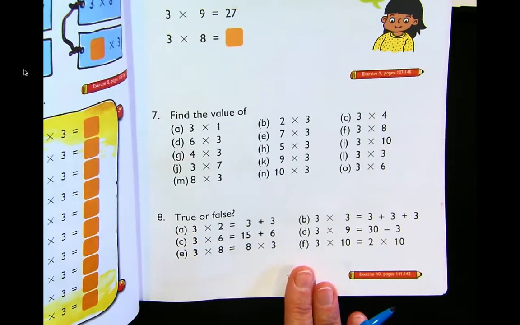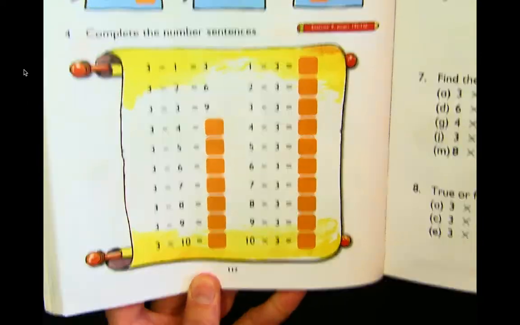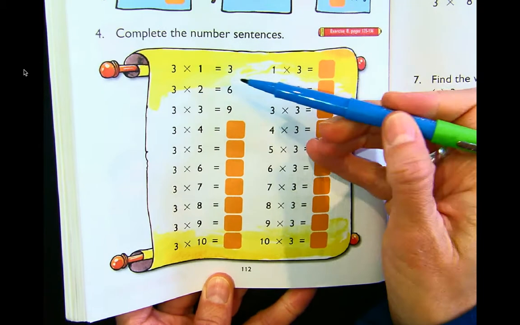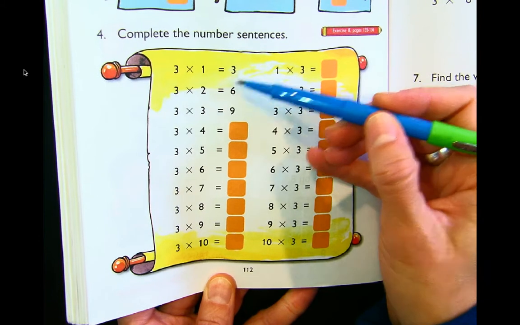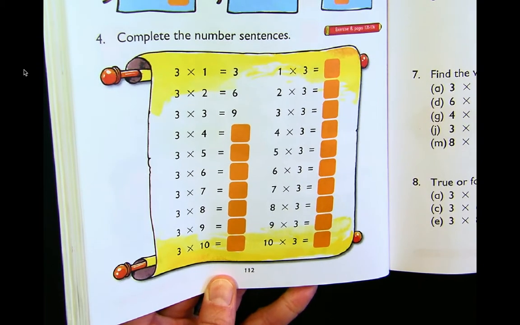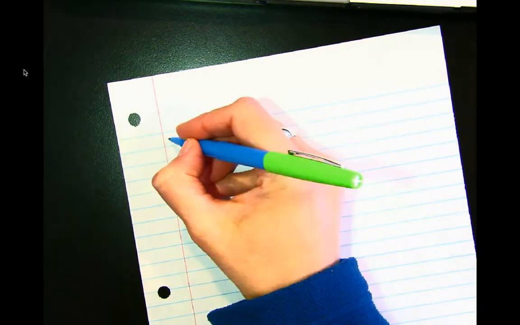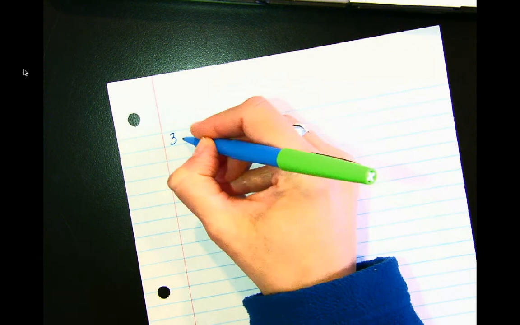So it might help to have your textbook open to help you, especially on this page, on 112, where they list them in order for us. 3 times 1 is 3, 3 times 2 is 6, 3 times 3 is 9. That would be a handy thing to have open. But I'm also going to write down my facts on a piece of paper, kind of like we did when we were multiplying by 2 when we made our flashcards. So I would recommend having another piece of paper or even a whiteboard. You could do that. And what I'm going to do is write down all my 3's facts.